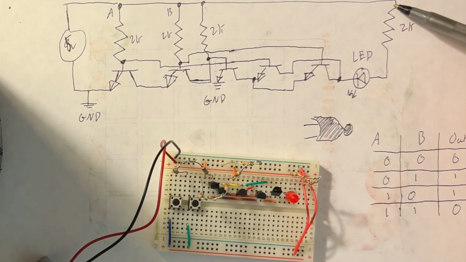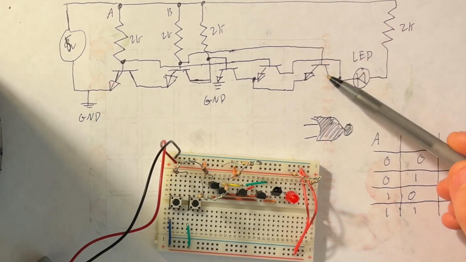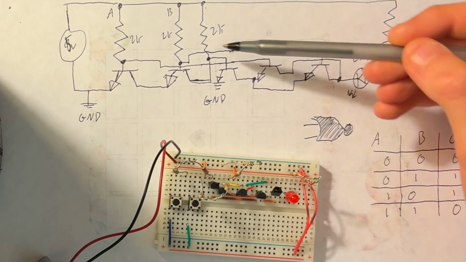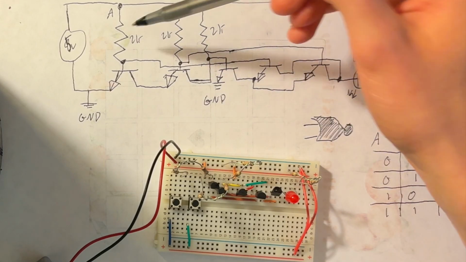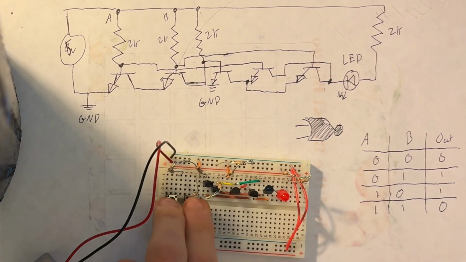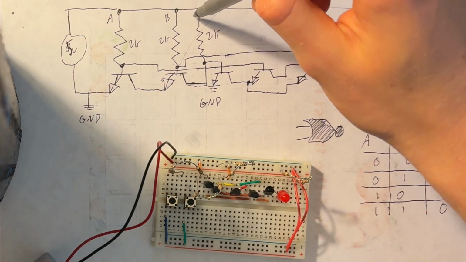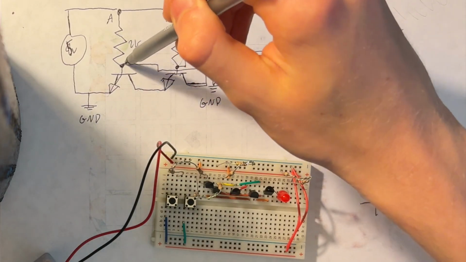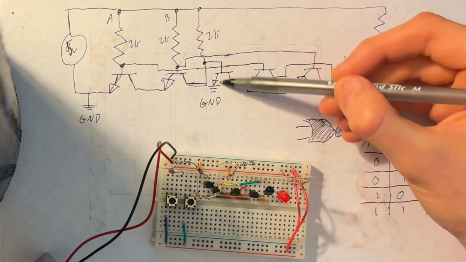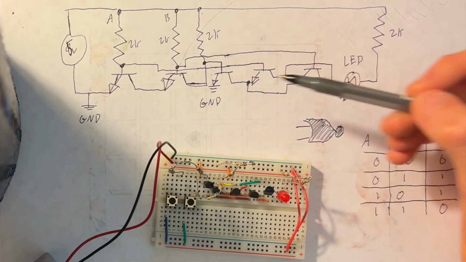the power isn't going to be able to flow through the resistor and across the LED to ground because it's not going to be able to flow across either of these transistors to the ground because they're not being powered by either input A or input B. First, when both A and B are on, then what happens is the current will go across these two transistors that are getting power from A and B, and it's not going to go to this transistor, so it won't be able to go from the LED over to this ground.